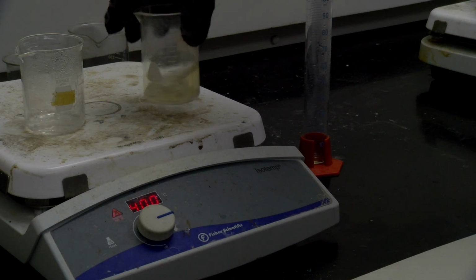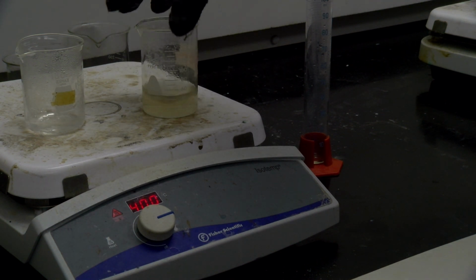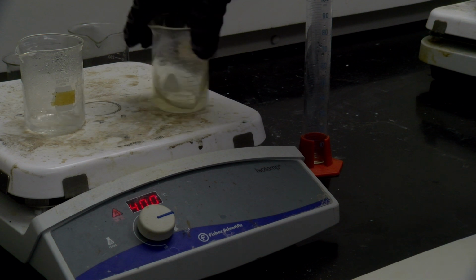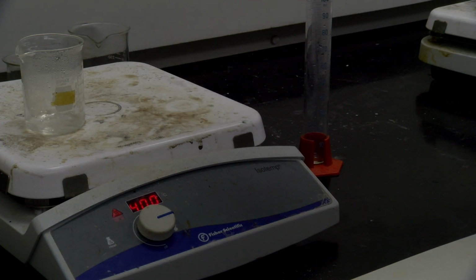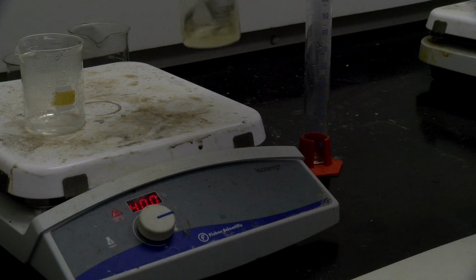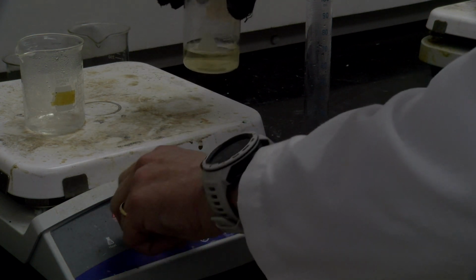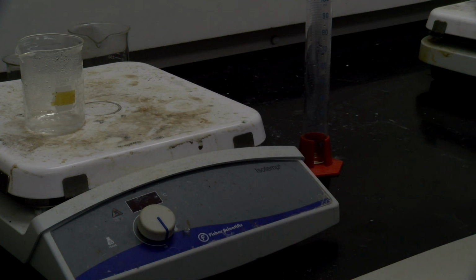Alright, so we're starting to get fairly clear. I don't see a ton of solid as I'm starting to stir this up. Oh yeah. So as I stir it, you can tell that it's mostly staying translucent, right? So it does have a little tannish color to it, but there's no more solid there. And that means we have gotten the recrystallization. We can shut this off, and I'm going to let this cool at room temperature.